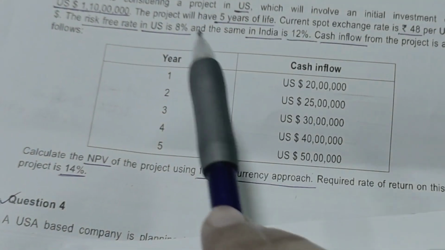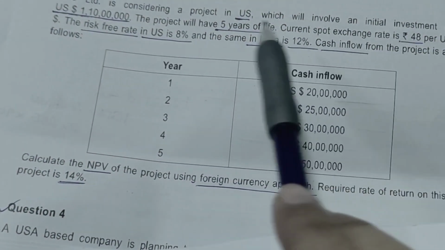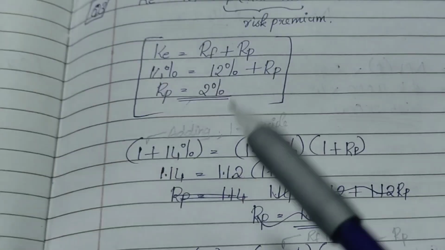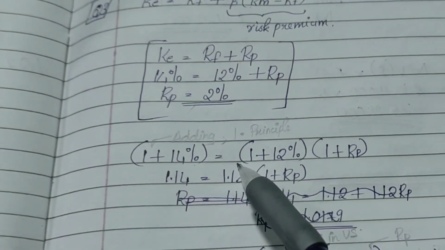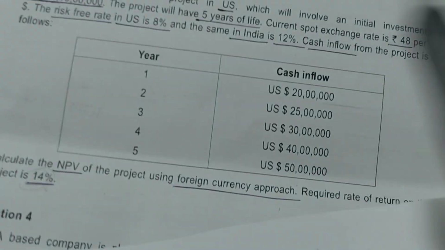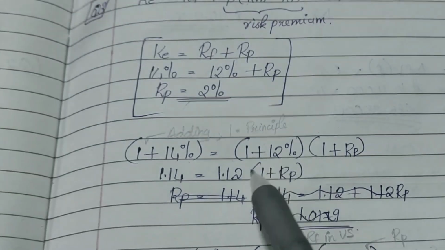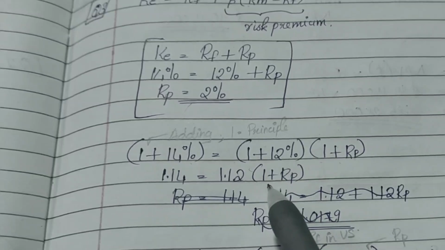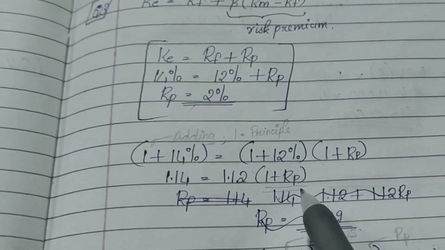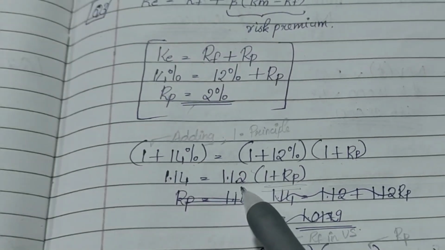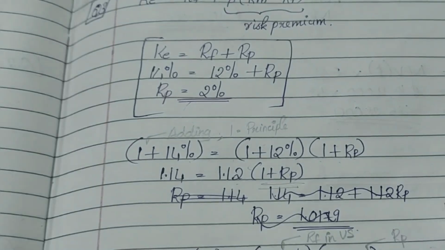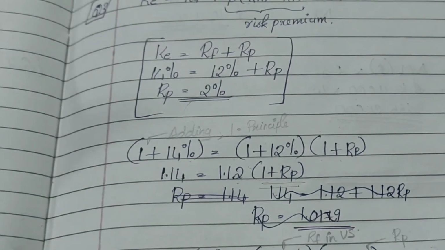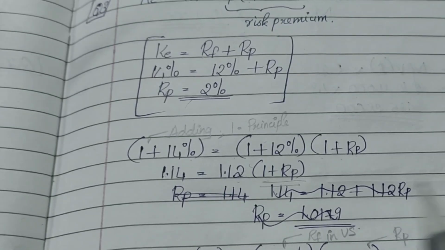So the domestic required rate of return is how much? 14%. So 1 plus 14% is equal to risk-free rate in India 12%. 1 plus 12% into 1 plus risk premium. So 1 plus risk premium is equal to 1.14 divided by 1.12, 1.0179. Next formula substitute here.